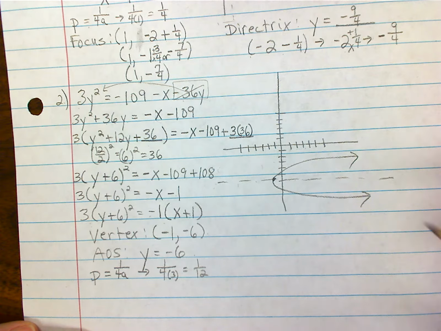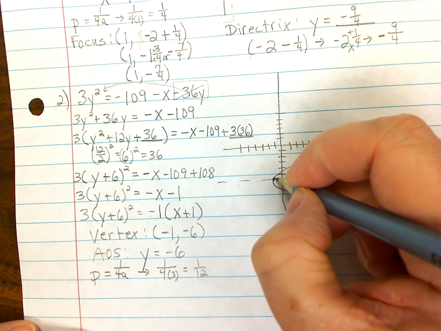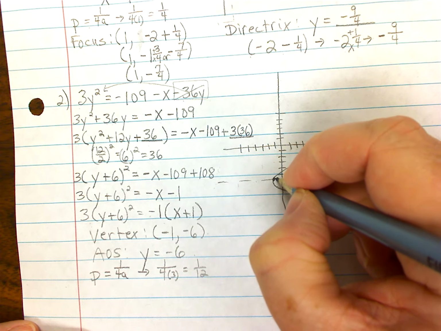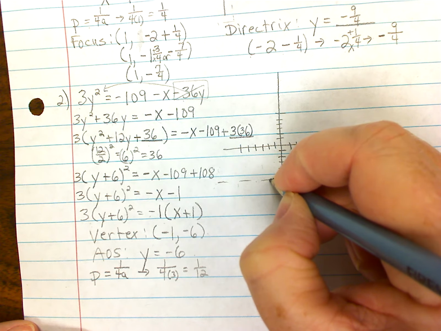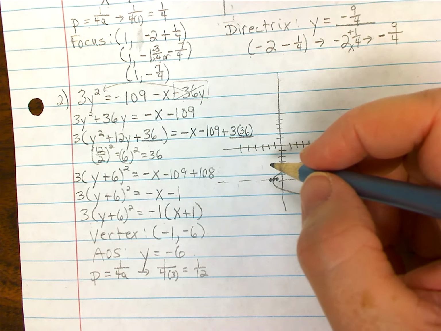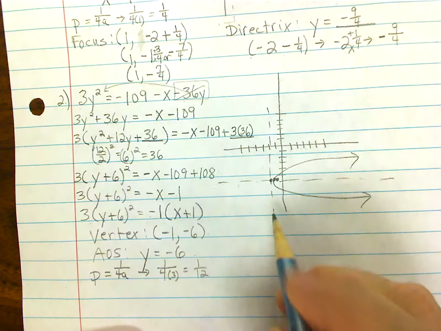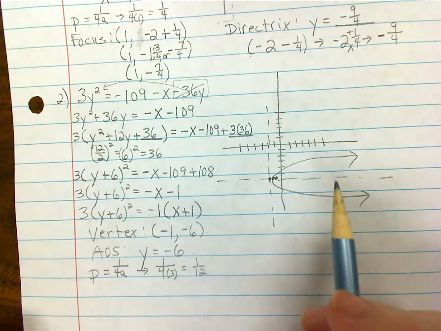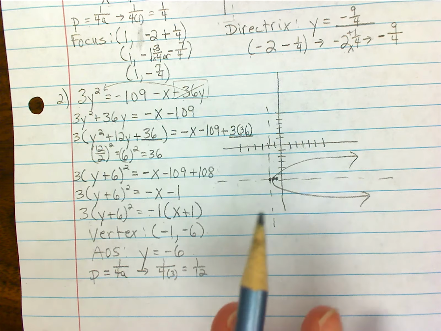So that means, and it's really hard to graph something that small, but it means basically I'm going to have the focus really, really close to my vertex. And my directrix would be just 1/12 away from my vertex the other way. So here's my directrix. This is my focus. But since it's a fraction, we can't really tell what number it's at without doing some work here.